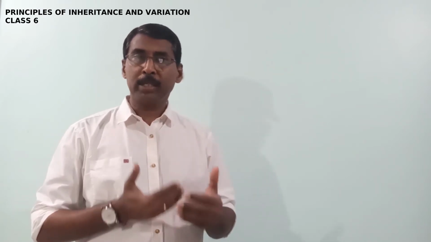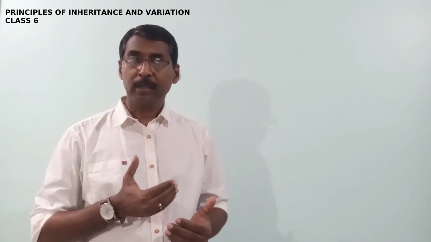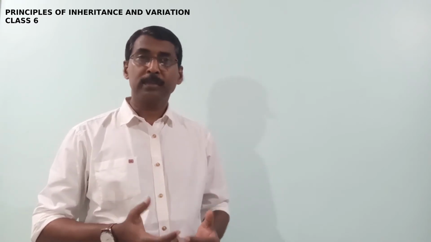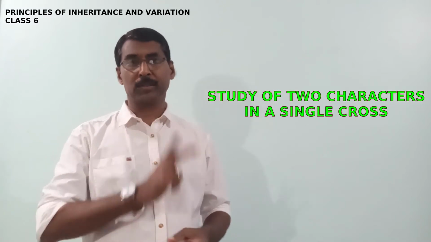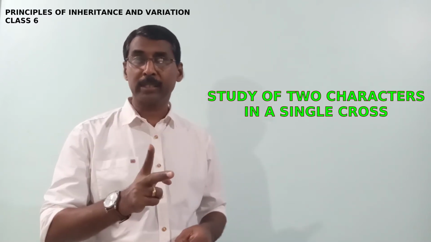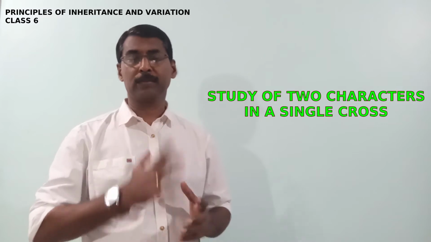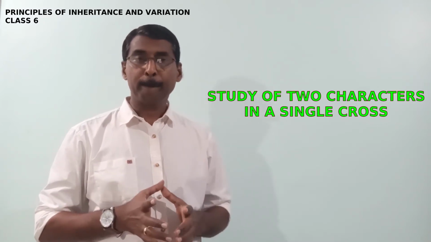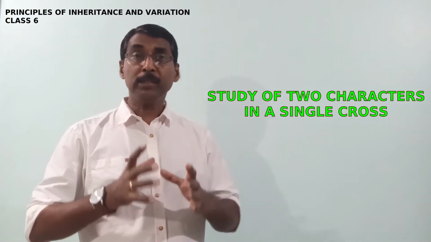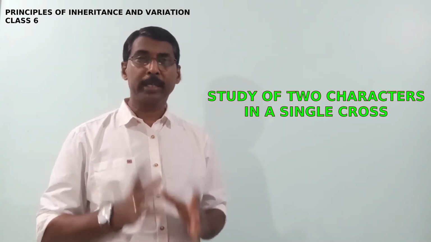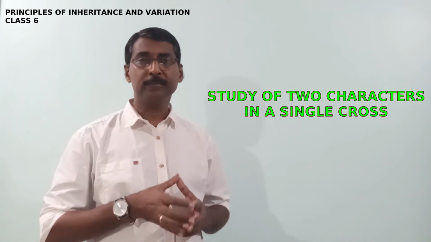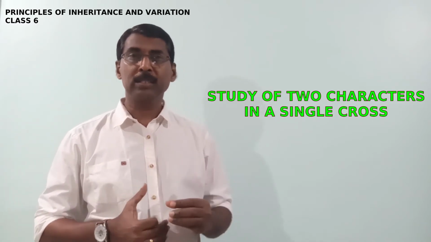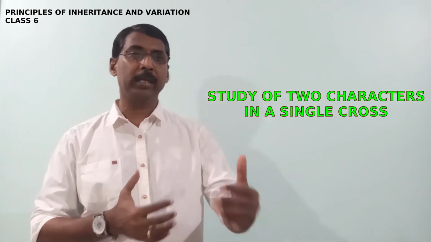But Gregor Mendel wanted to study the influence of both two characters in the process of inheritance. Or he wanted to know how the process of inheritance of one character influences the process of inheritance of other character.